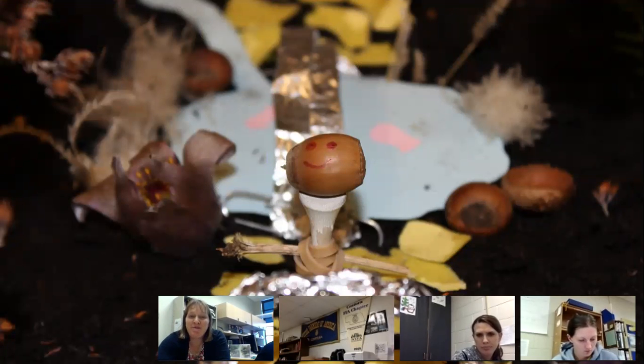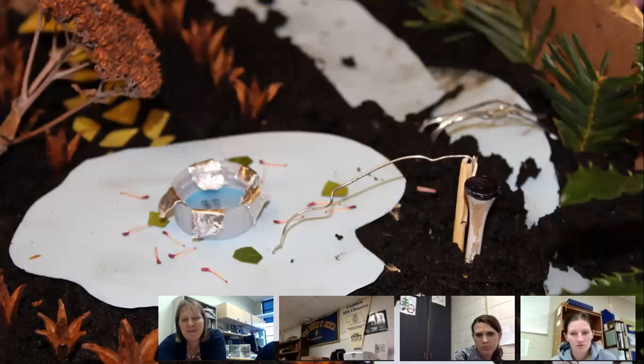Students are really creative. This is a guy. I asked them to put a person in the landscape, and they were pretty creative with what they did. This is a guy fishing. I think his head fell off, but I thought that was pretty creative as well.